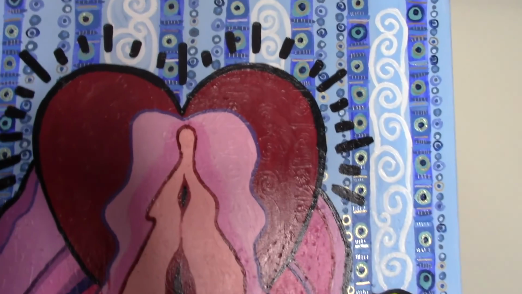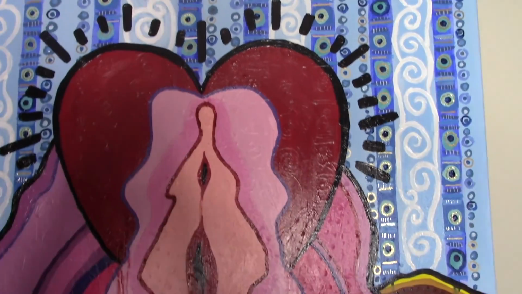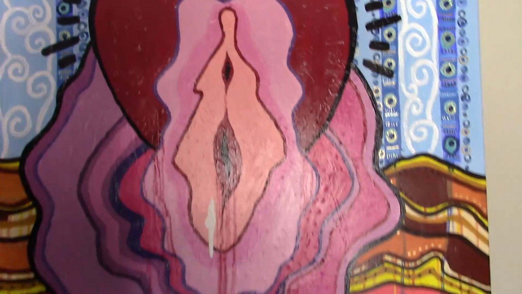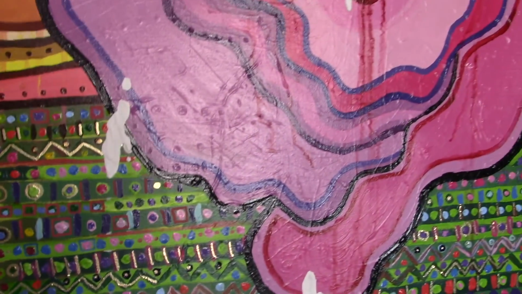Let me also just zoom in so you can take a closer look. The photograph and video don't ever do it justice, I feel like. But more or less you get an idea.